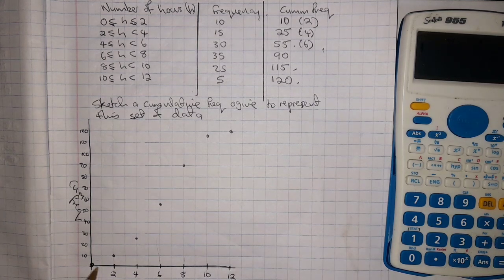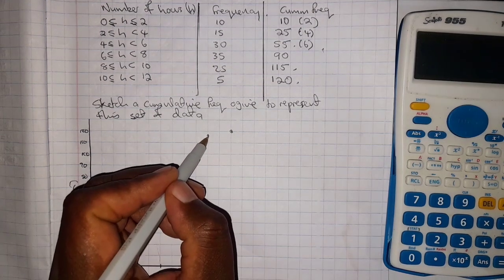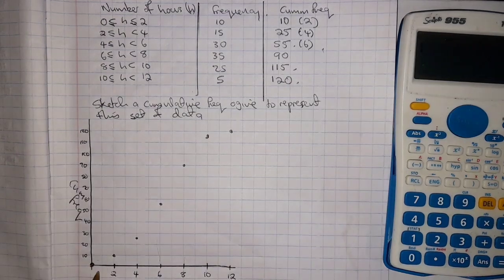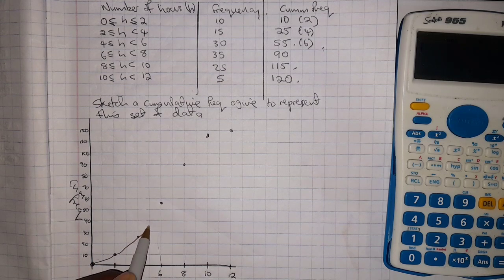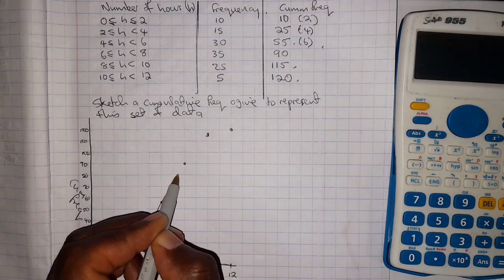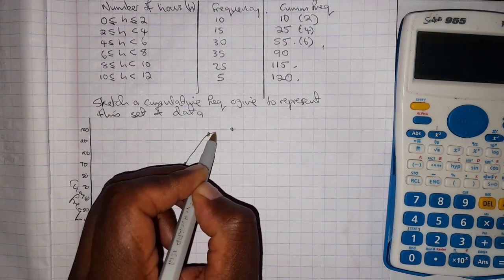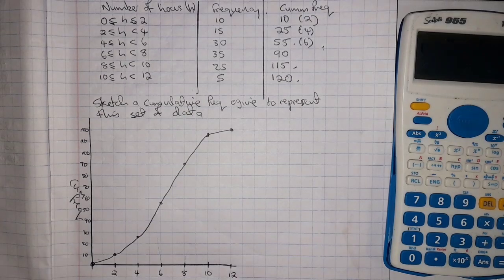This is my cumulative ogive. And when you are drawing it, try to draw something that is as smooth as possible. I wonder if I'll be able to draw something that is smooth here. Let me try it. We join the points with a smooth curve. This is not bad. This is our cumulative frequency ogive.